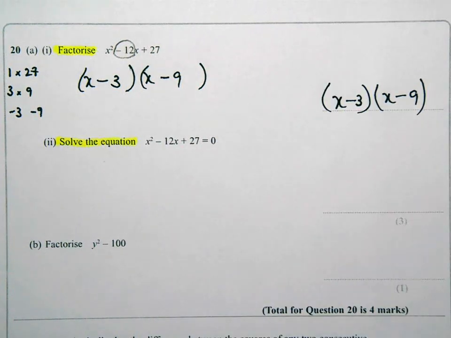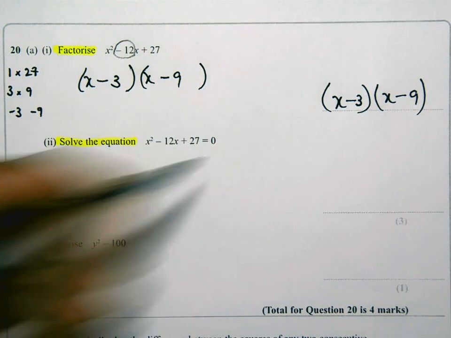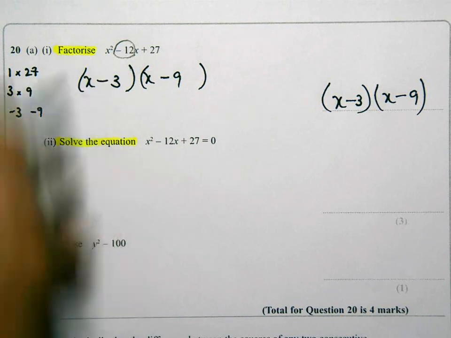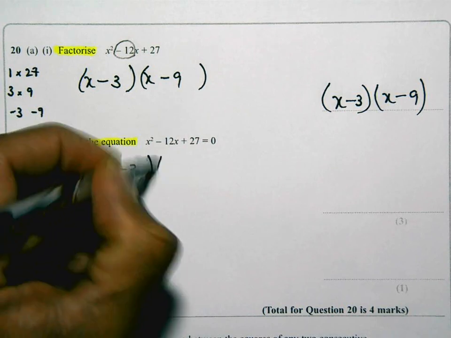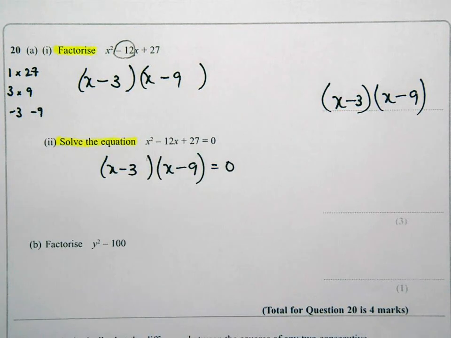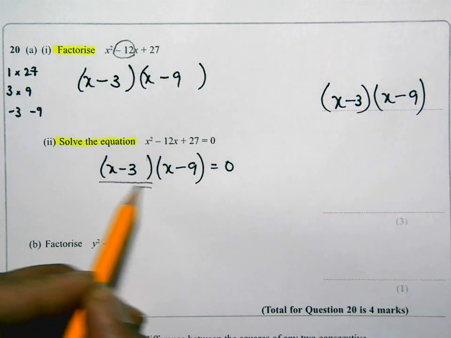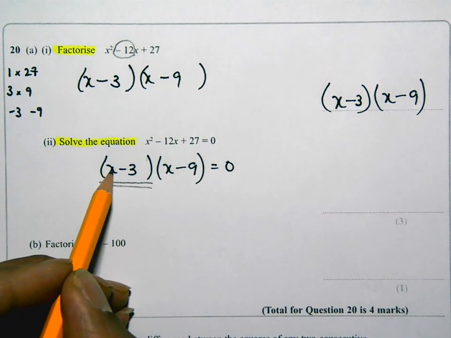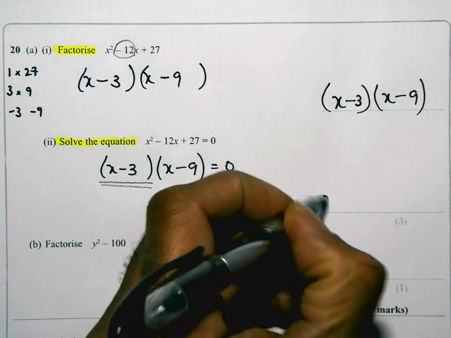Going straight across to part 2, whenever you solve a quadratic equation, that's when it's all equal to 0. The first thing you need to do is factorize, but we've done that already. So I'm just going to write that down, x minus 3 and x minus 9, but this time all of that is equal to 0. Now the easiest way to think about this is, what value of x would make this part equal to 0? Well, if x is 3, 3 take away 3 is 0, so that's one of the solutions. X is equal to 3.